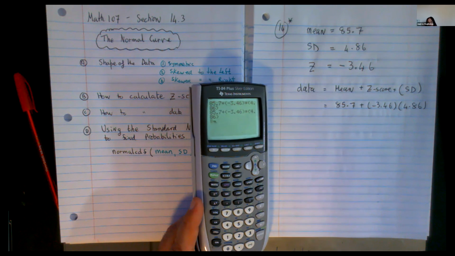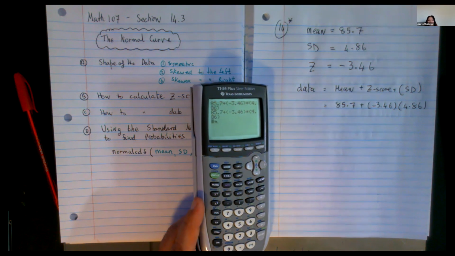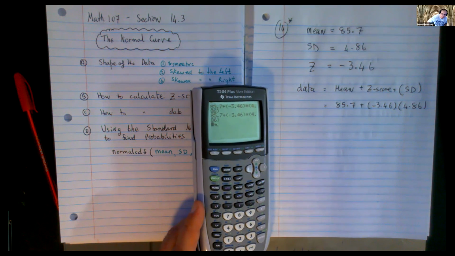Just a guess. Do you have to put a bracket around both the negative 3.46 times 4.86? Oh, you mean if I took the brackets away or something, it wouldn't matter? Like a bracket and then bracket negative 3.46. Oh, some more brackets even. That makes sense. Let me try it. That's not the reason. I'll show you the reason.